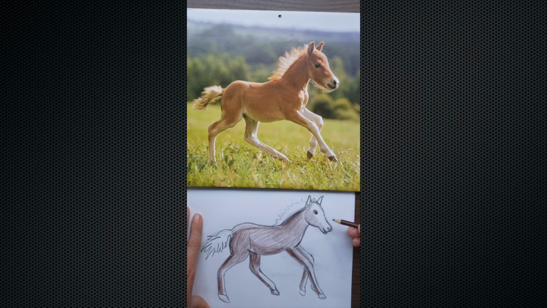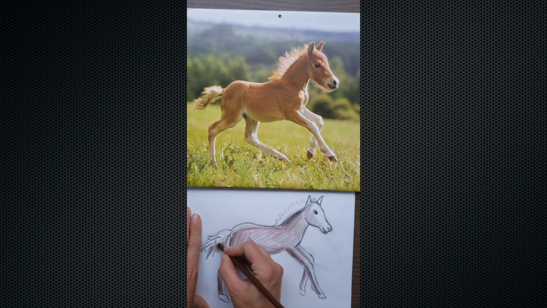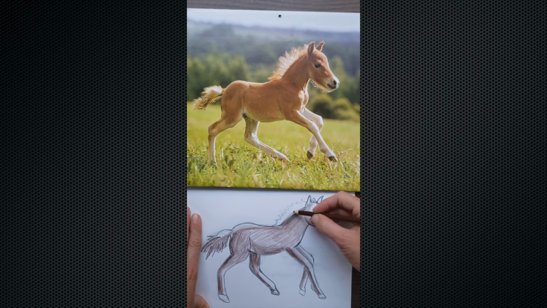All right, tail, dark underneath, and it's a lighter value on top. Looks like the sun is really hitting the top of his tail, I should say. All right. Up here, I'm just going to put a little bit of darkness where his mane is coming off of the back of his neck and head.